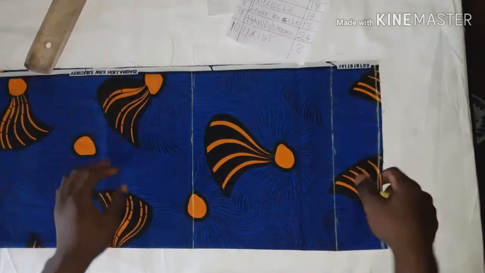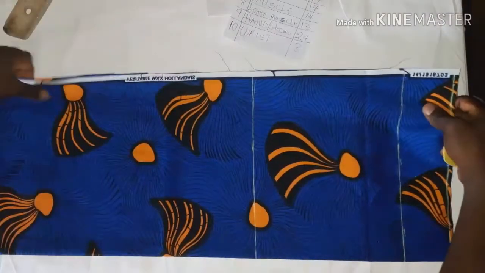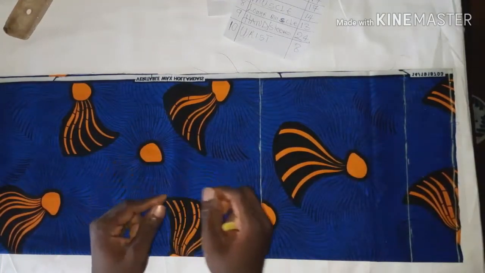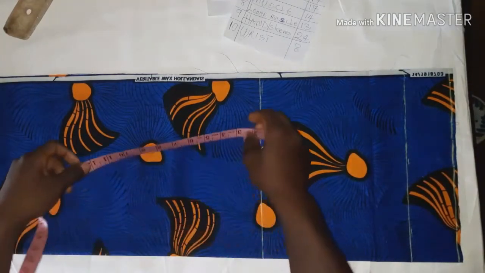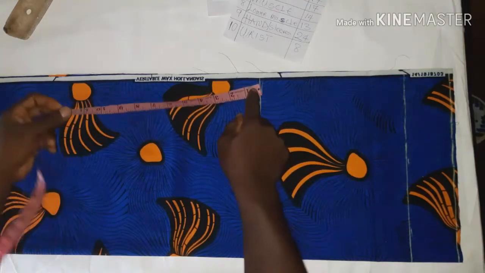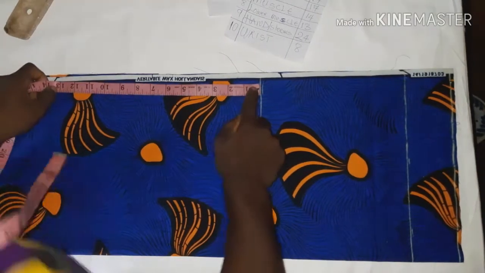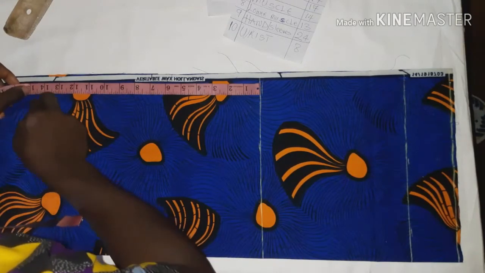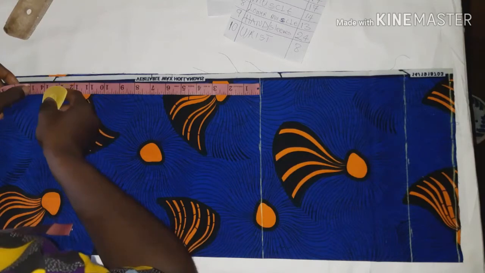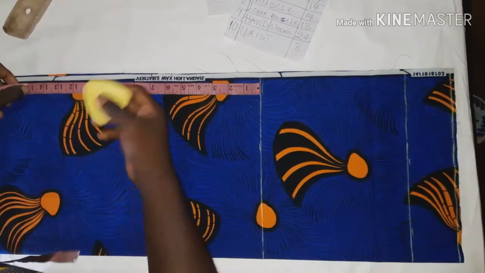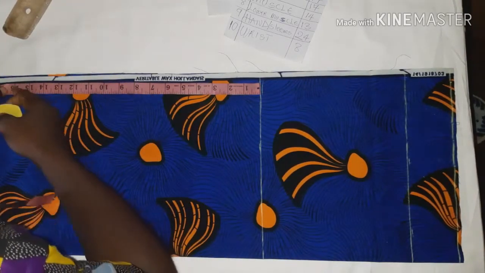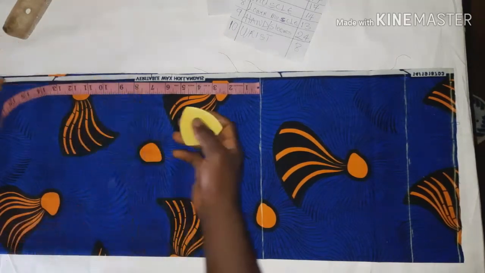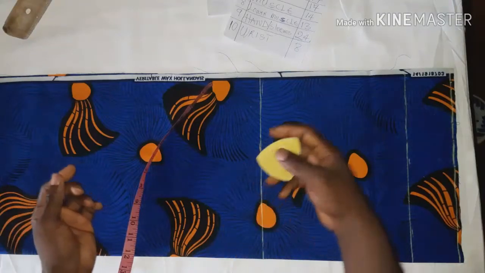Now, the next lines are the belly line and the hip line. In order for us to get this belly line, you need to put some things into consideration. When the person is halfway tall, we mark from the chest line down 14 inches, and when the person is very tall, we use 15 inches, 16 inches or 17 inches. And when the person is not that tall, we use 13 inches or 12 inches, depending on the tallness of the client that you are making the top for.